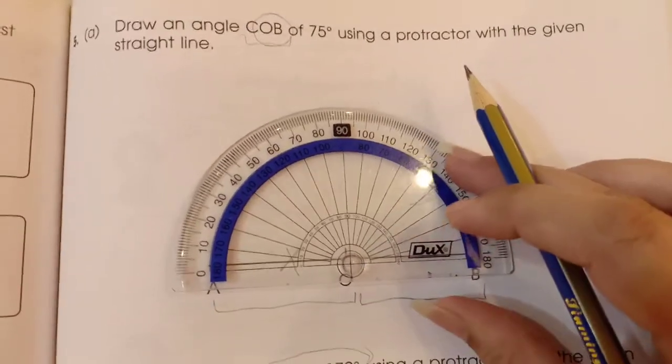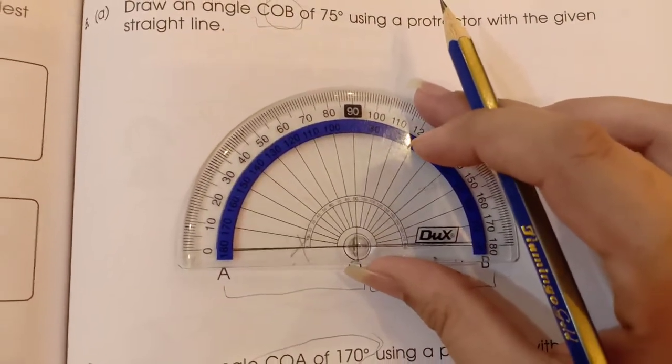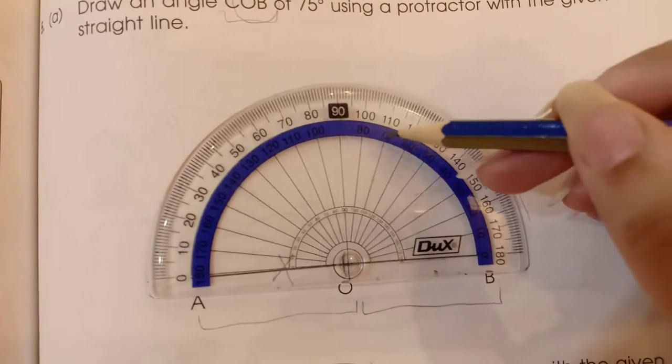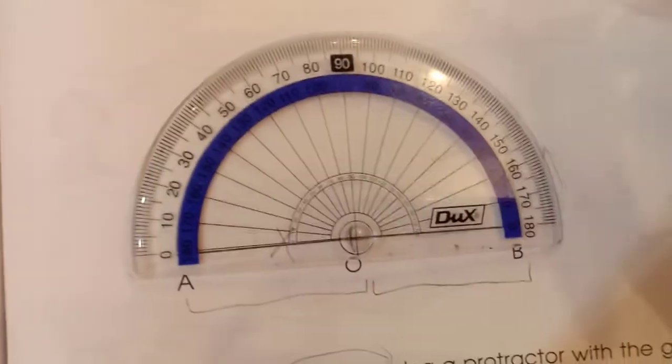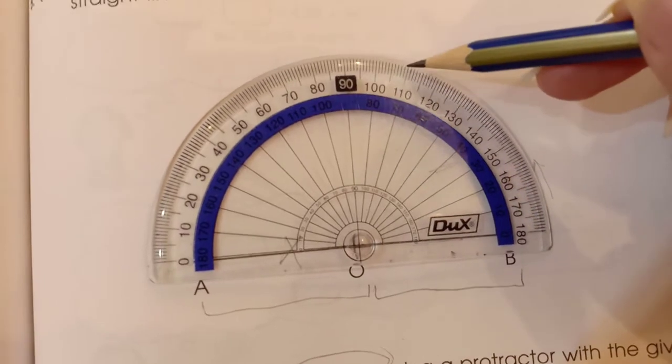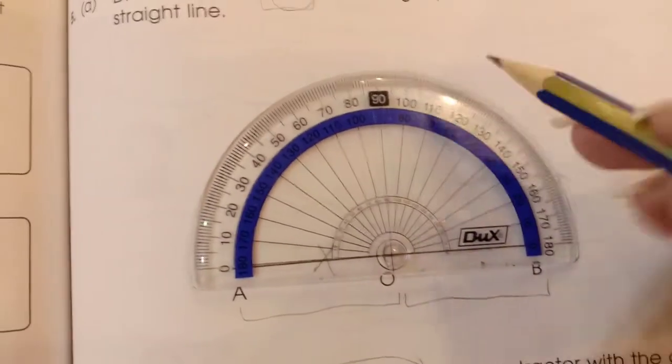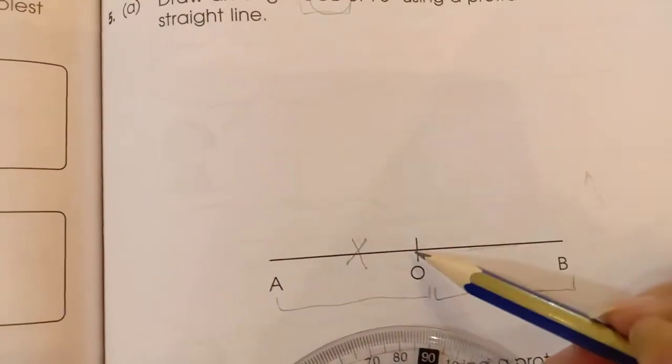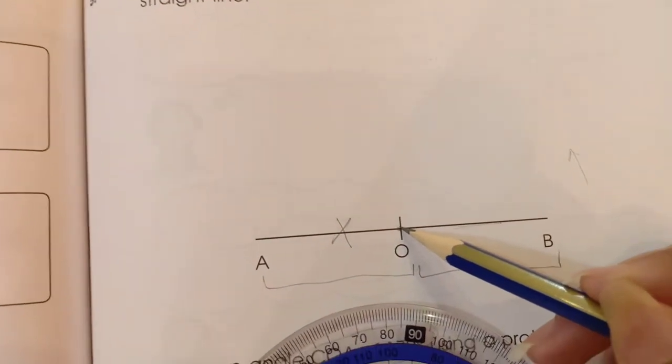You will count next 5 from this 70. Here it is 70 and here it is 75. So you will join this point with this here from the center O and you will name the angle and you will write C here.